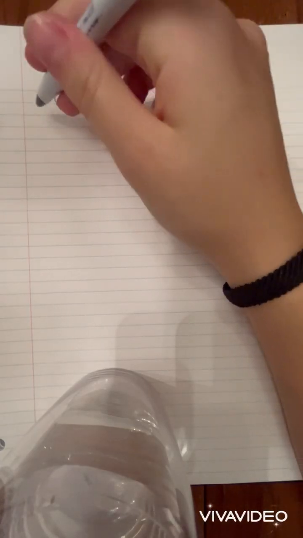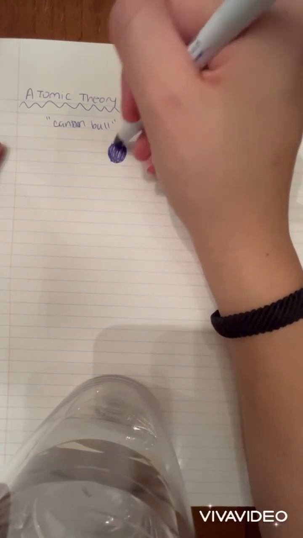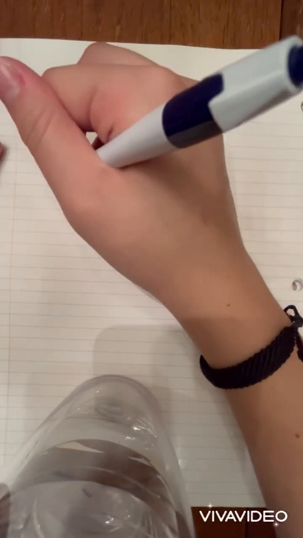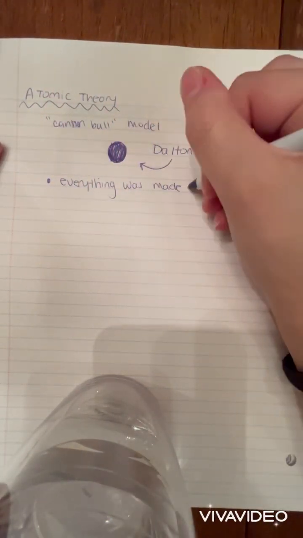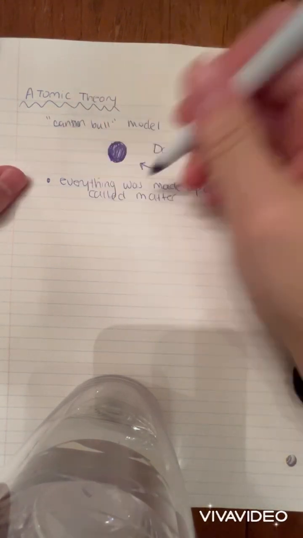Okay, so I wanted to quickly go over atomic theory and atomic mass. So we'll start with atomic theory, and we first have the cannonball model by Dalton, and he found that everything was made up of particles called matter that cannot be created nor destroyed. And so he's the cheese particles guy.